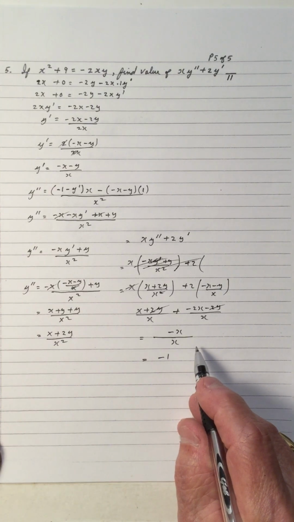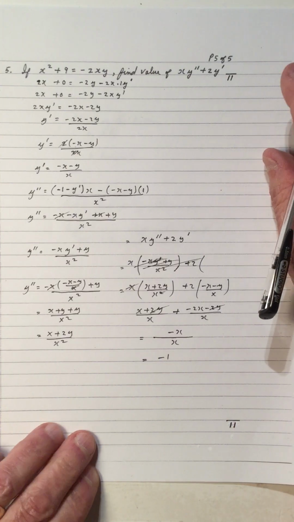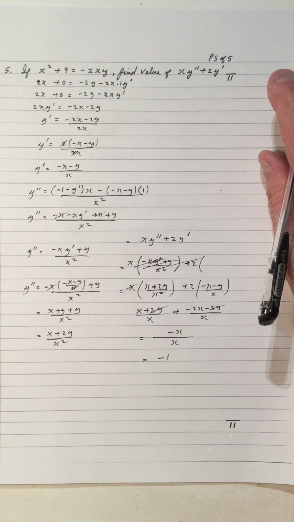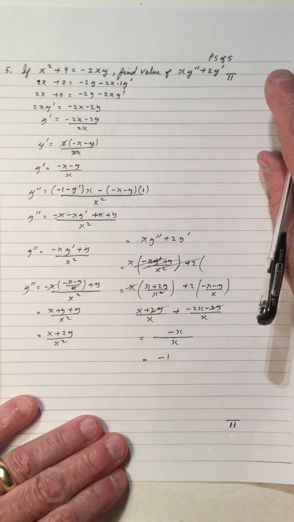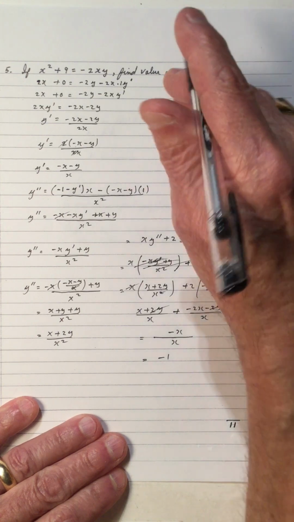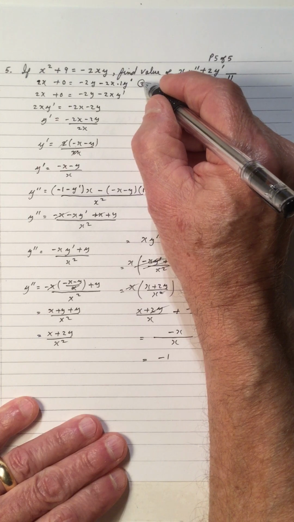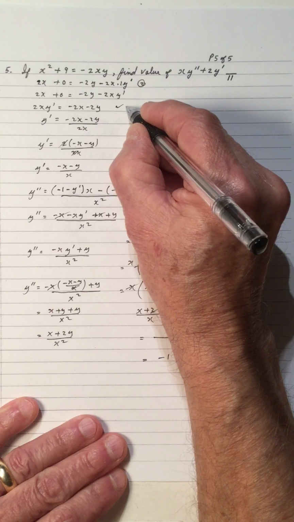So it's a good little algebra question, good little trig question, good little differentiation question. Perfect. Good math on this problem. And again, it's 11 marks. If you do the derivative here, you get 2 marks. If you solve it to here, you get a mark.